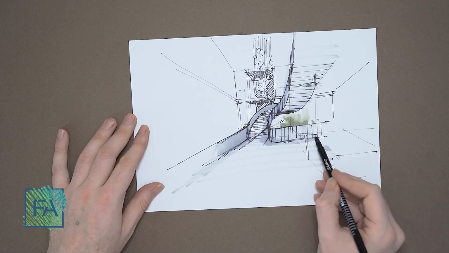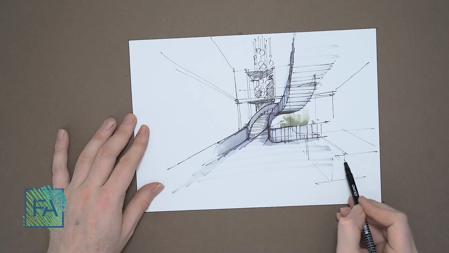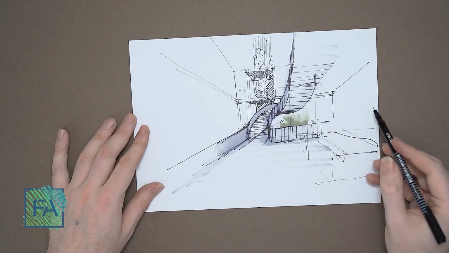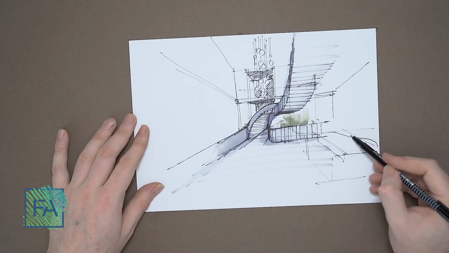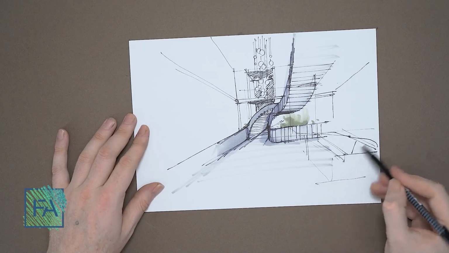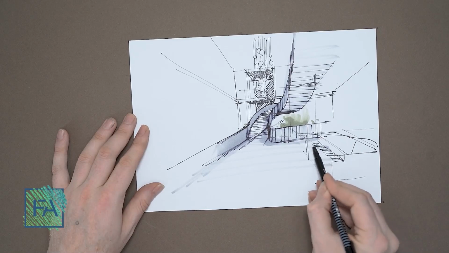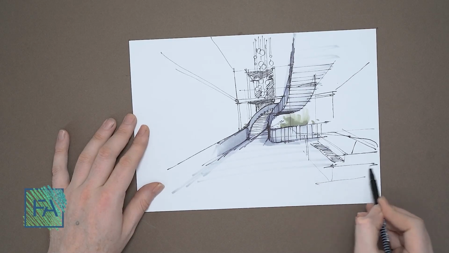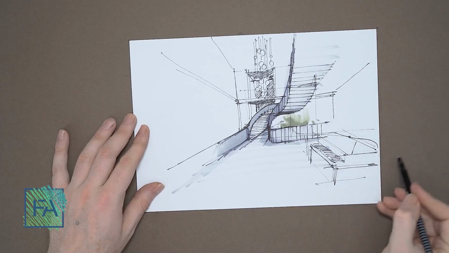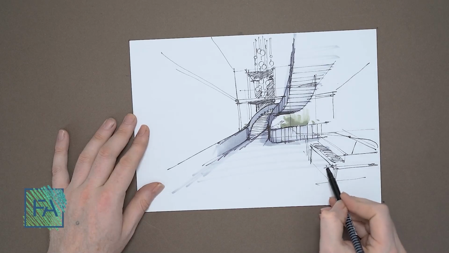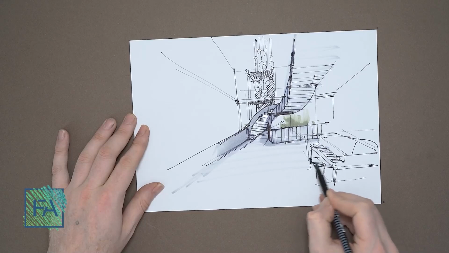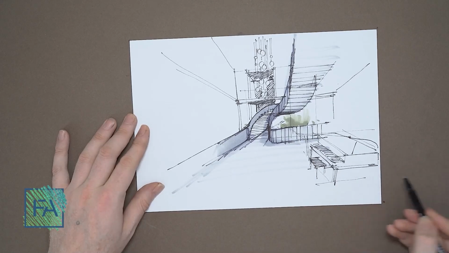We can add a piano or a furniture here as well. Look, very easily and very simple, we were able to design with one-point perspective.